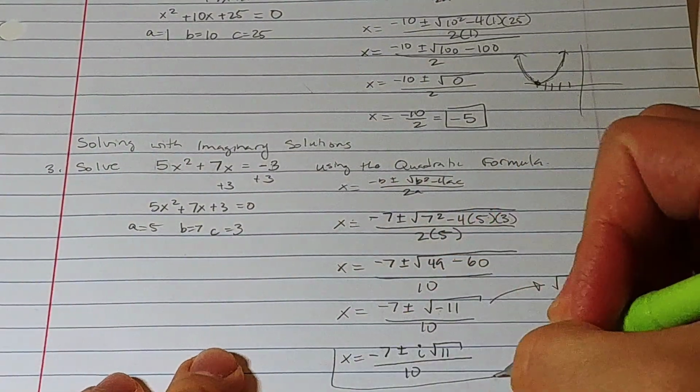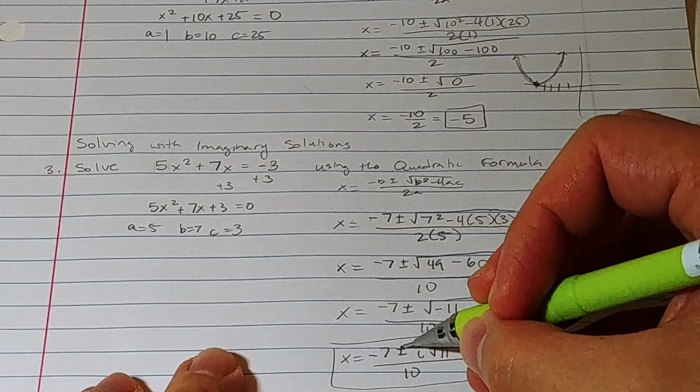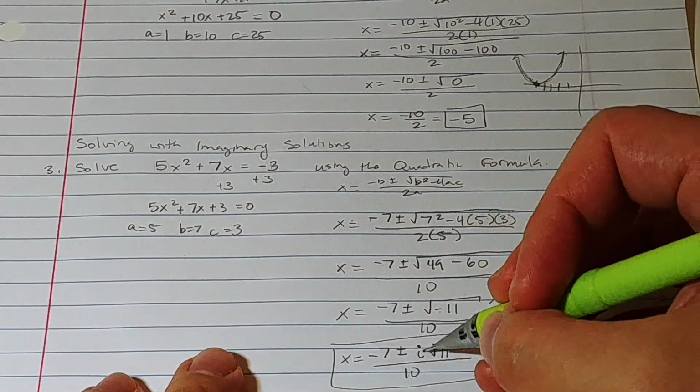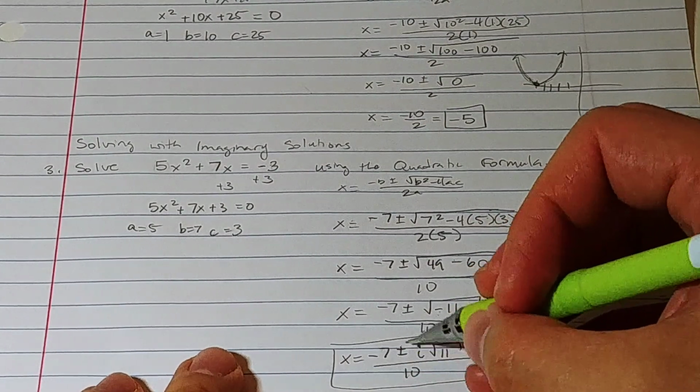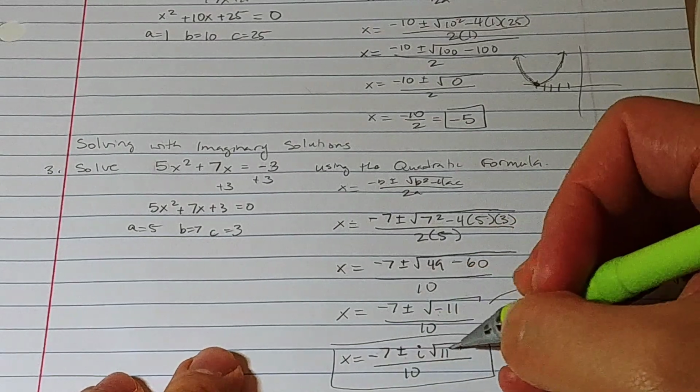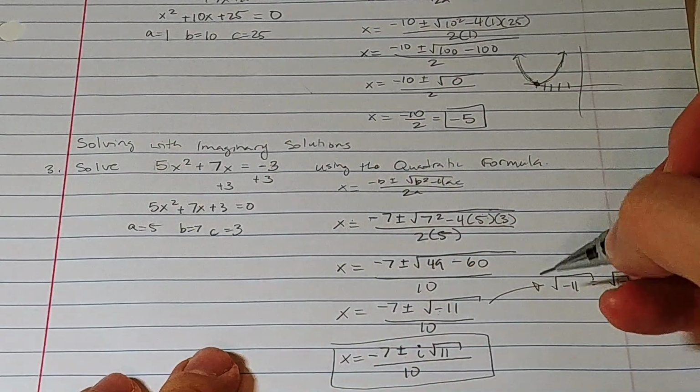And that's it. So there are 2 of them there: negative 7 plus i root 11 over 10, and negative 7 minus i root 11 over 10. That's it.